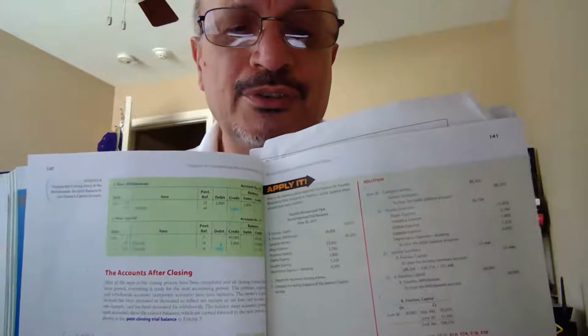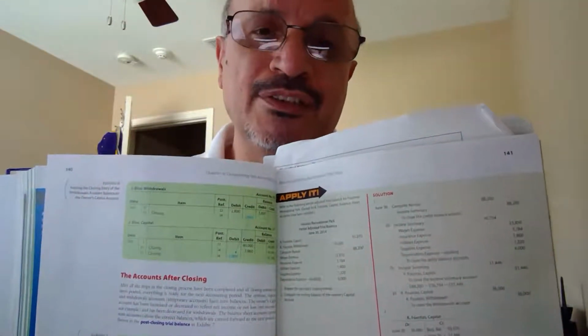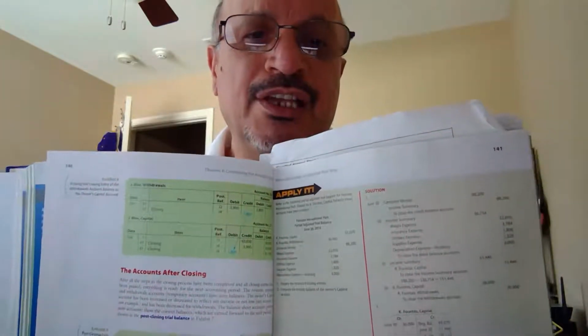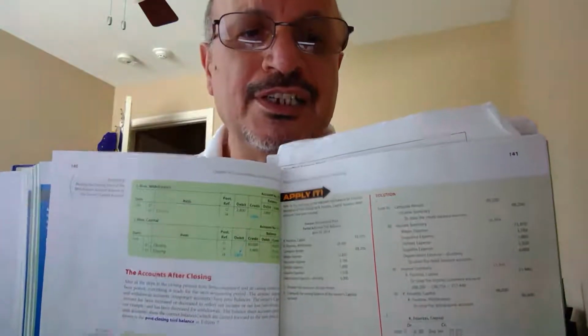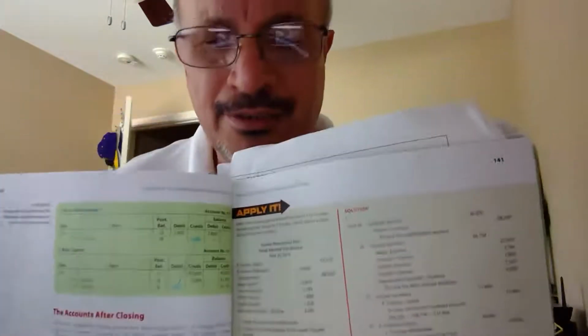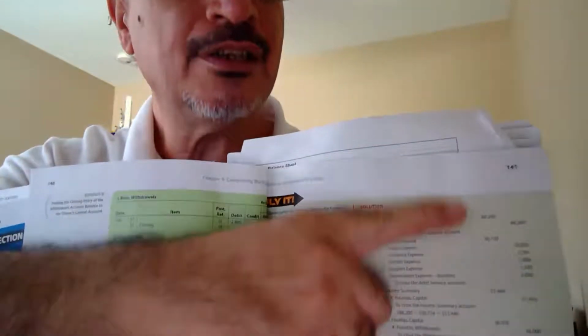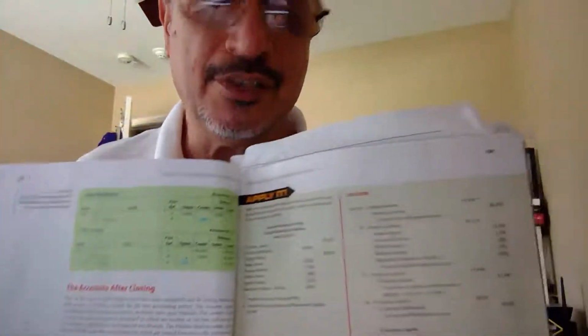Since revenues have a normal credit balance, we debit the revenues and we credit income summary. And the second journal entry is, please look over here, page 141 of your textbook.